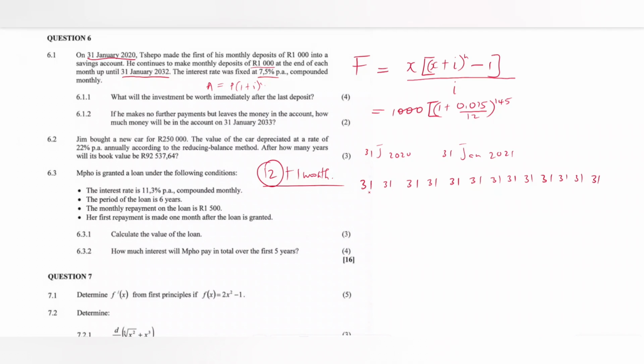Let's check how many months there are: 1, 2, 3, 4, 5, 6, 7, 8, 9, 10, 11, 12, 13. So you can see there's an extra month. That's why we say plus 1. So let's go back to our question.